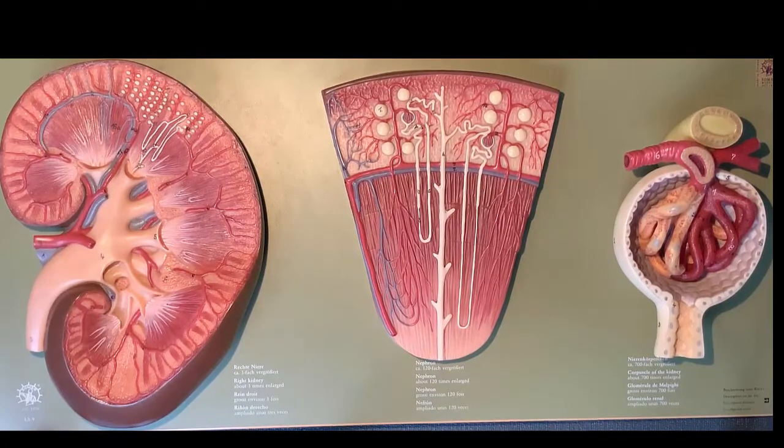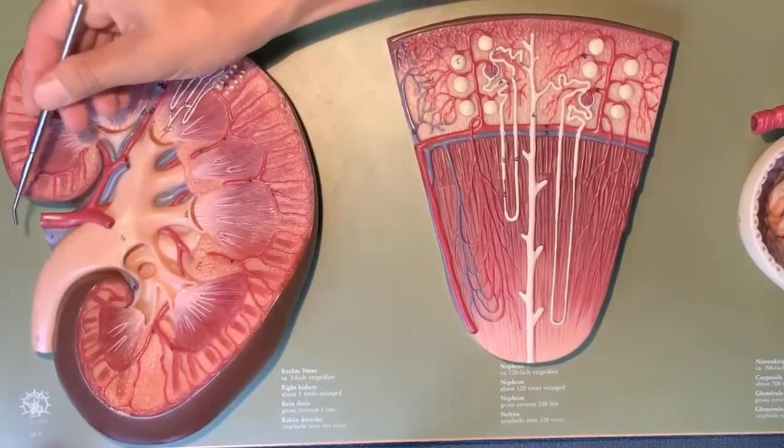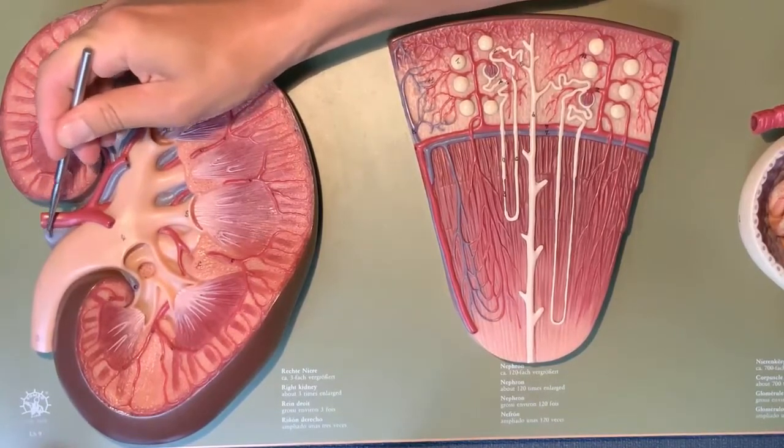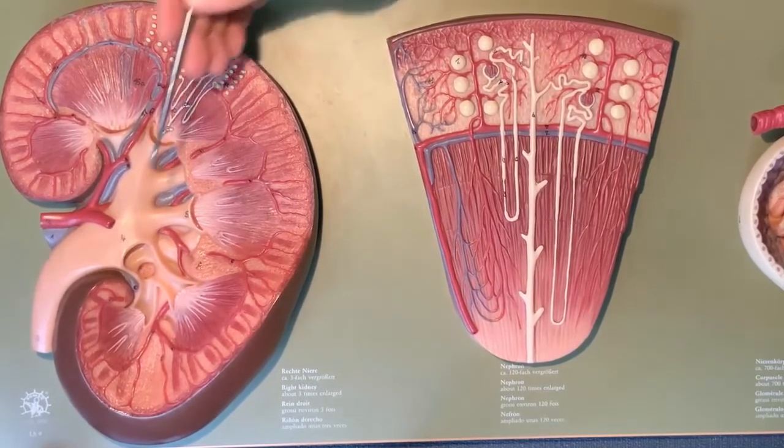We're going to move to the renal artery and renal vein. So we see the renal artery and renal vein over here. Renal artery we see in red, the renal vein is in blue. The renal artery is going to be carrying waste-containing blood that needs to be cleansed by the kidney into the kidney.